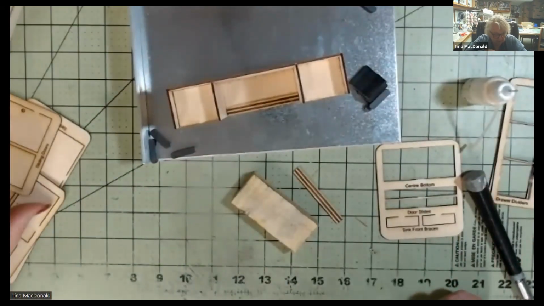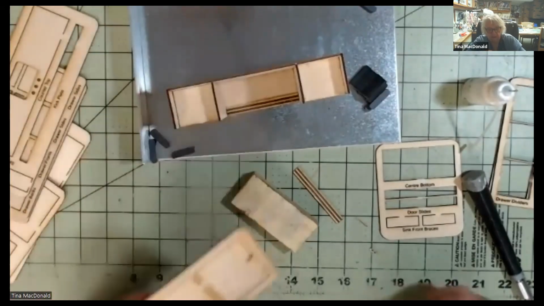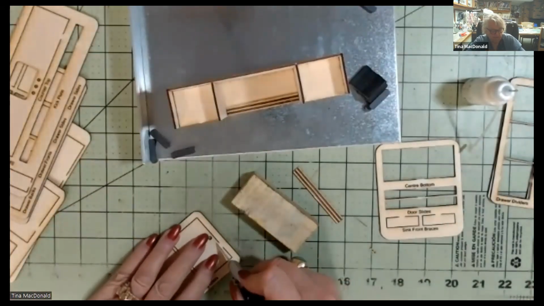And now we are going to find the doors. Here are the doors. Okay.